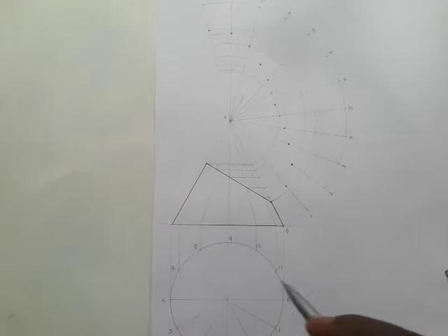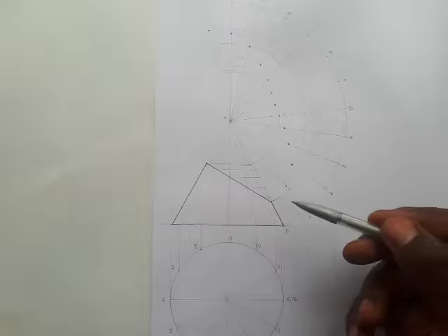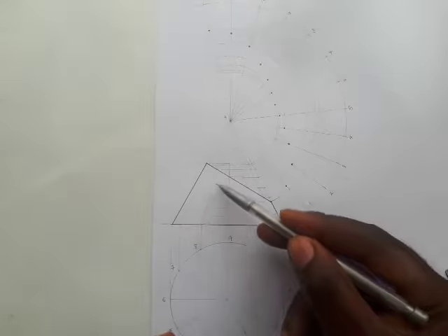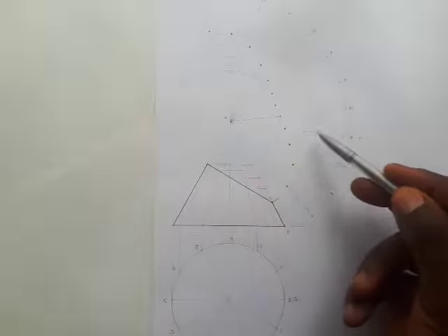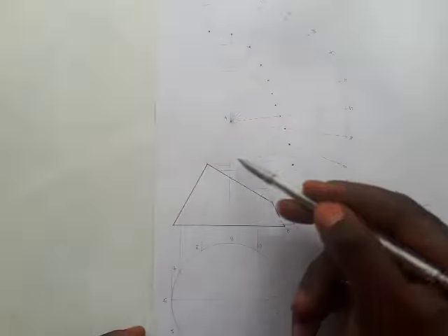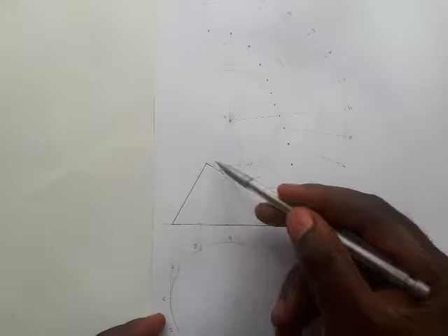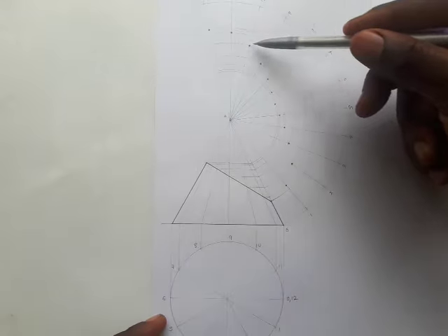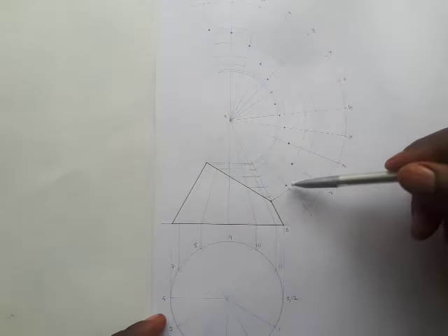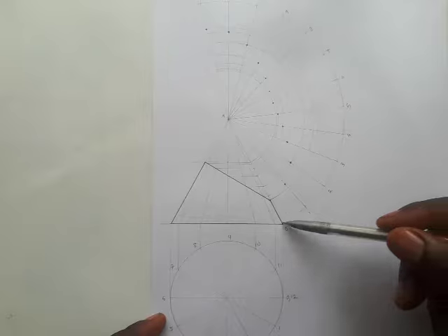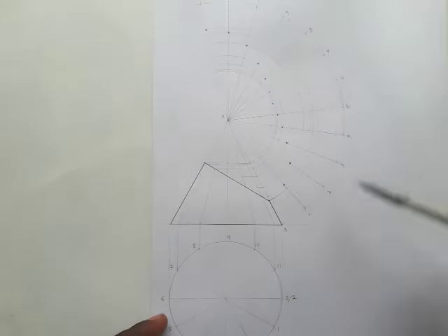Okay, so these are the points. For 8 and 4, you trace 8. This is 4 here, and this is 8 here. For 7 and 5, the same thing, and 6 stands alone. So 6, this is it. So you use a French curve or a flexible curve to join these points together, and also draw this part with a thick line, to show the development.